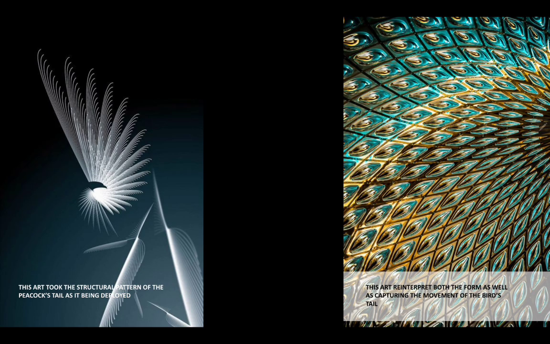And the one here on the right only takes the iridescent color of the peacock train or tail and tries to arrange it in a similar way, but not exactly the same.